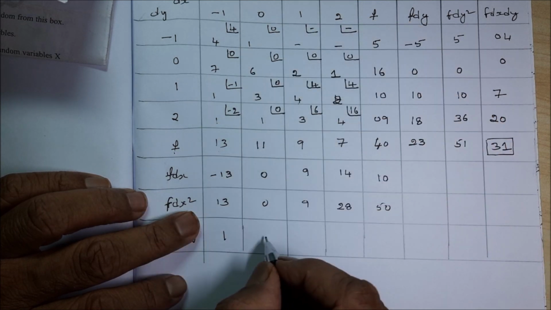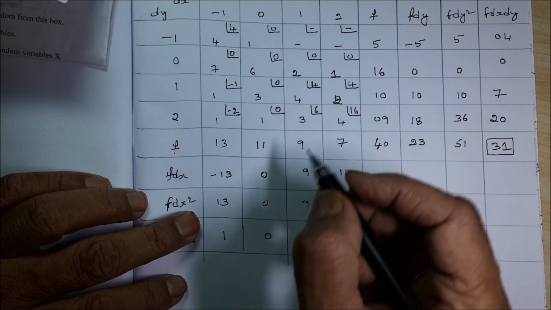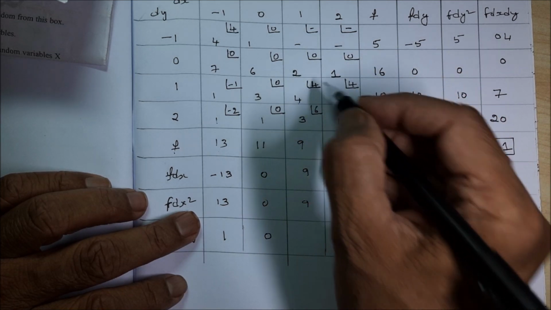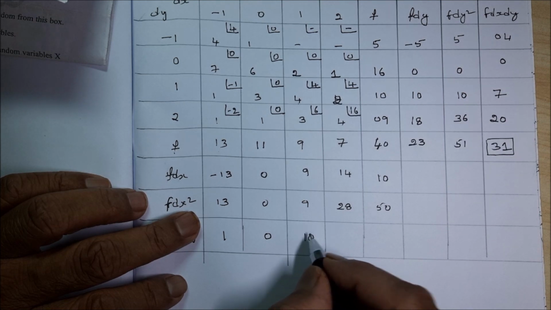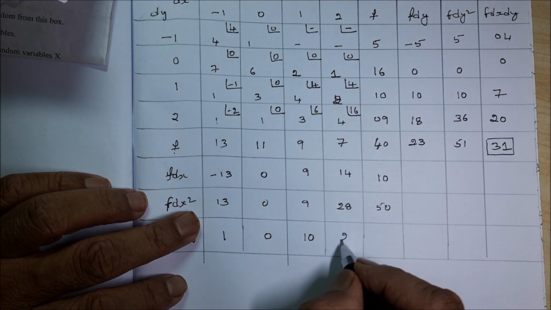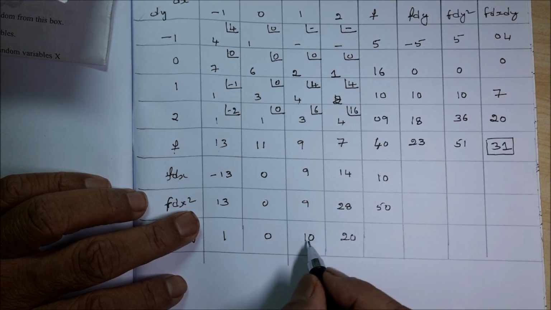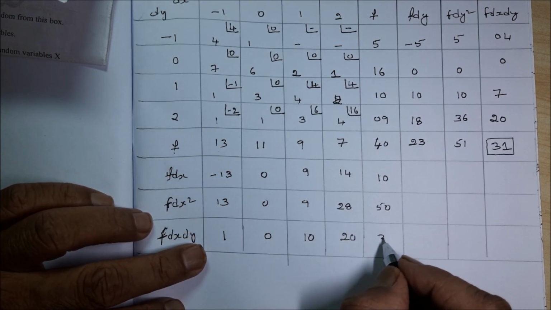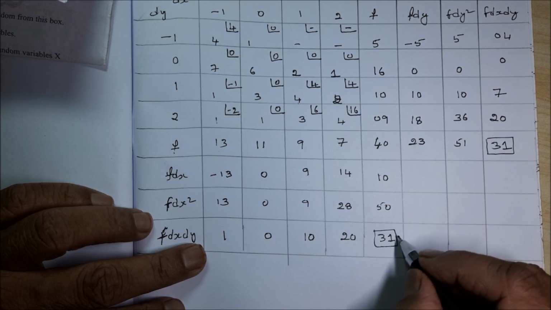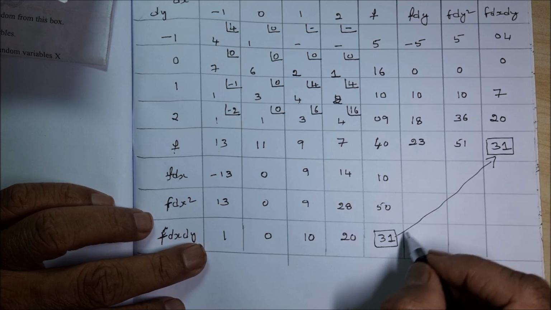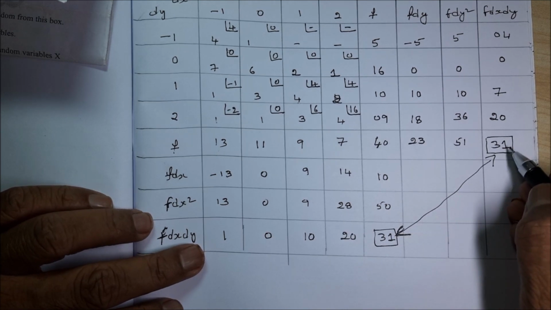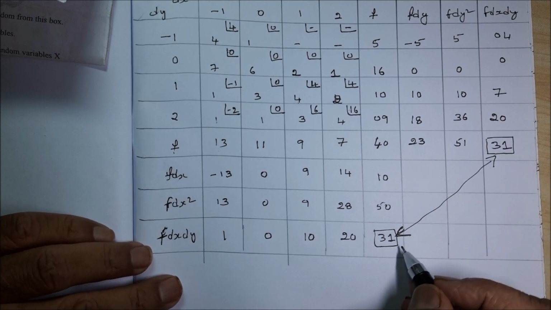Then everything is 0, you write 0. Then here you write 6 plus 4, how much actually? 10. Then 16 plus 4 is how much actually? 20. 20 plus 10 plus 1 is how much actually? 31. I hope we can see these two things. This is very, very important. In two ways, it cannot change. Here also 31, here also 31.